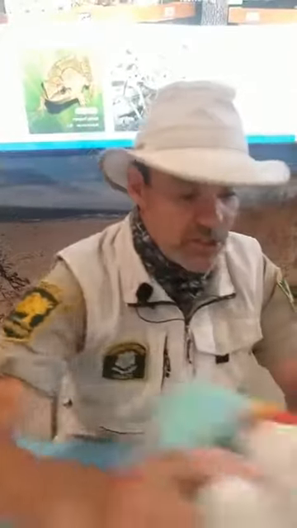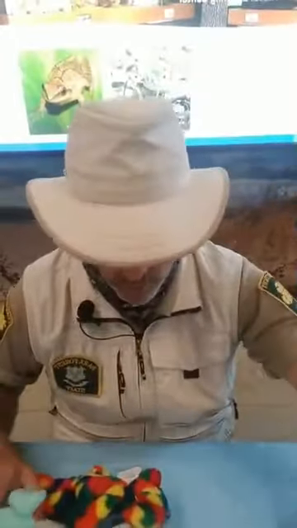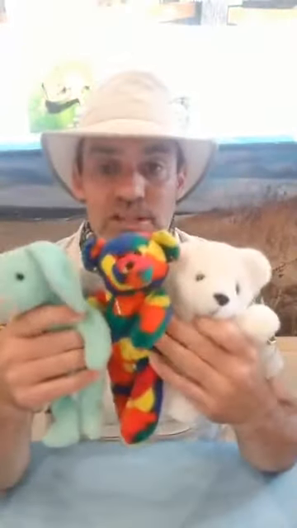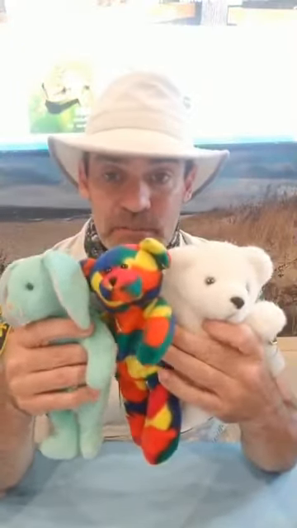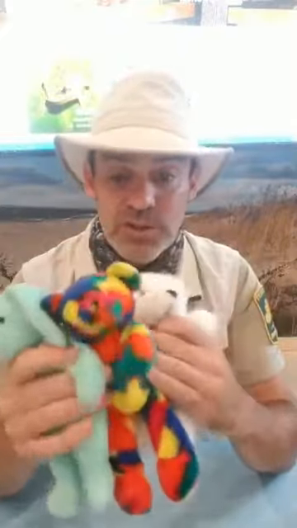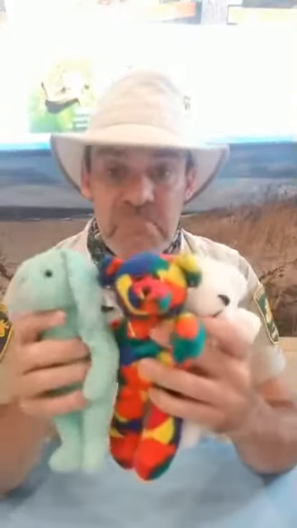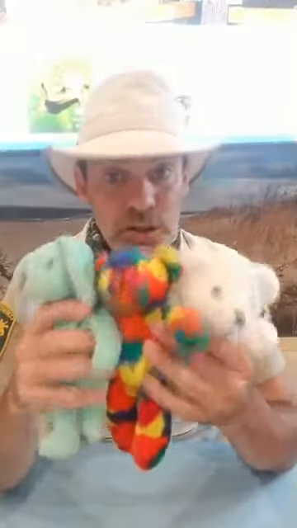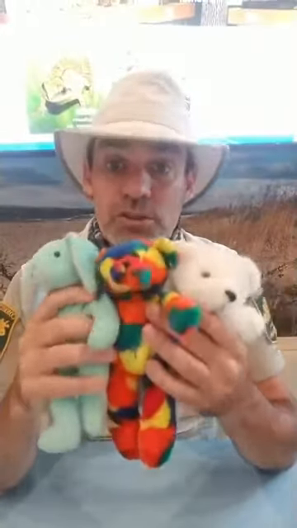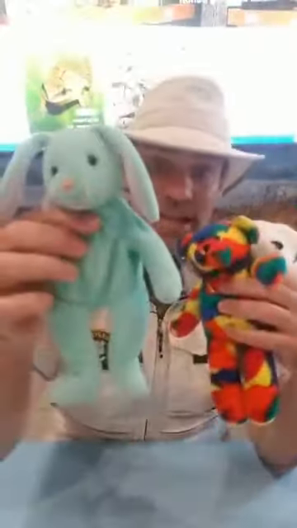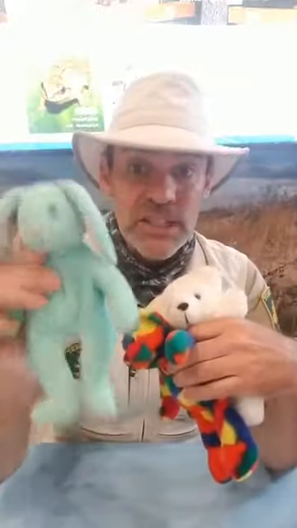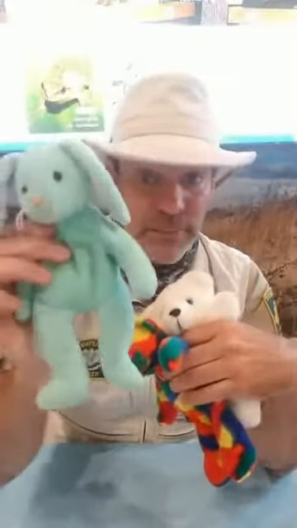So we're going to do one more quick breakdown. So if we had these three animals and we wanted to make a dichotomous key, the first thing that I would do is say, does it have long ears or short ears? This one has long ears. If it has long ears, it's a green bunny rabbit.